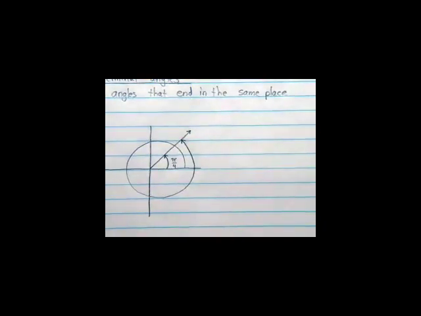So how many radians is that to make one complete circle and then a little further? Yeah, 9 pi over 4. And you can count it out here too. All right. So 1 pi over 4, 2, 3, 4, 5, 6, 7, 8, 9 pi over 4. So 9 pi over 4 and pi over 4 are coterminal angles.